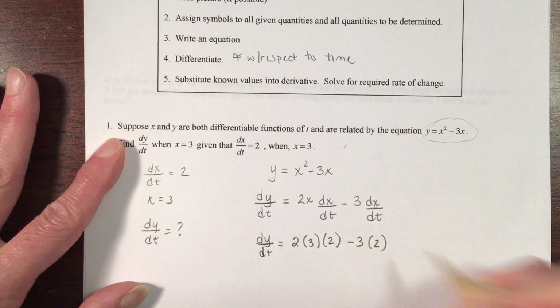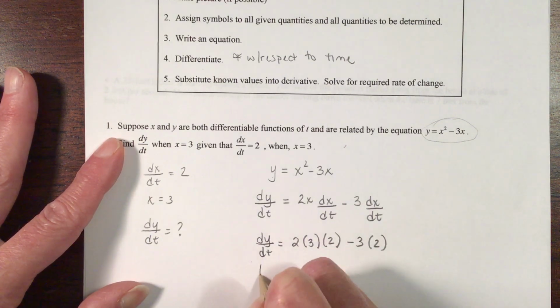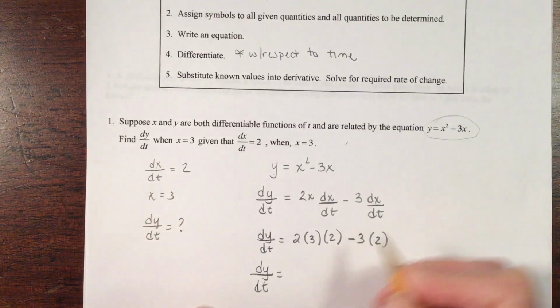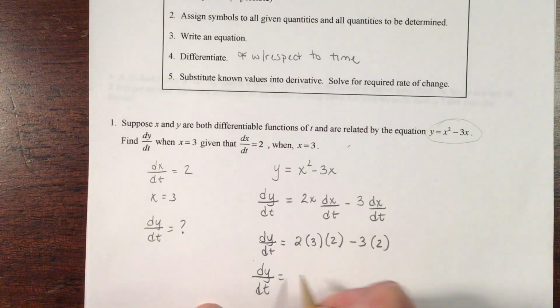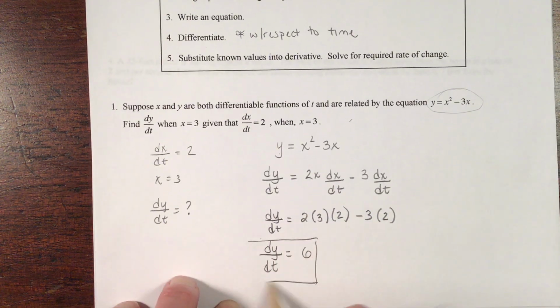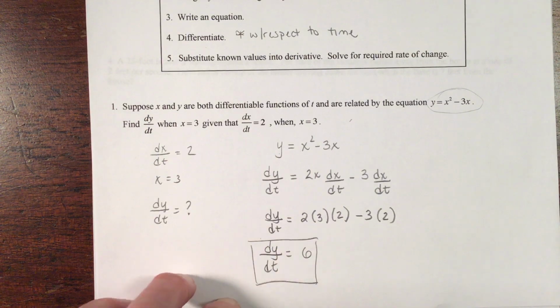dx/dt again is 2. So now this is a simple math equation. dy/dt is going to equal 12 minus 6, which is just 6. We were not given any units, so really all we can do is say that's our answer.